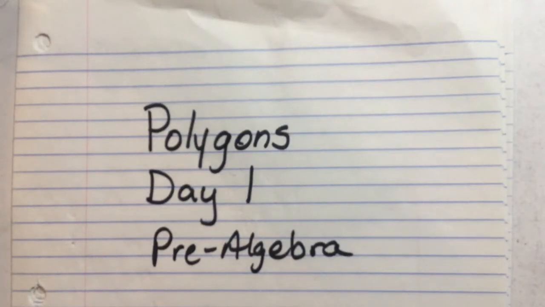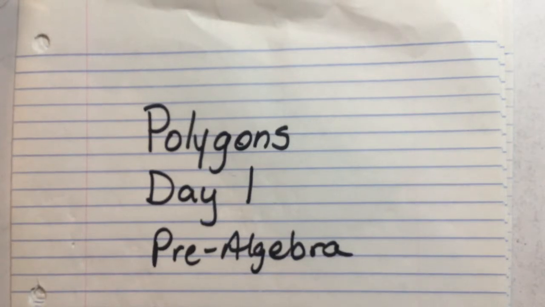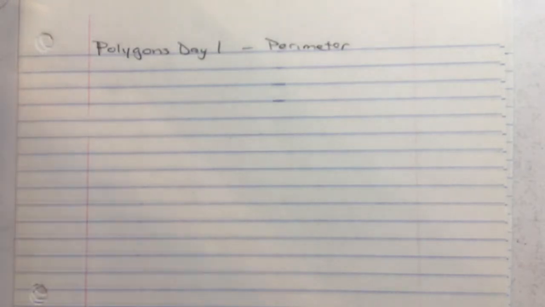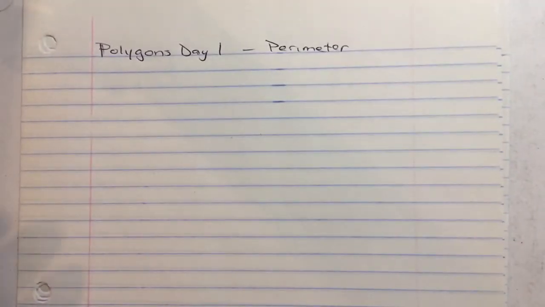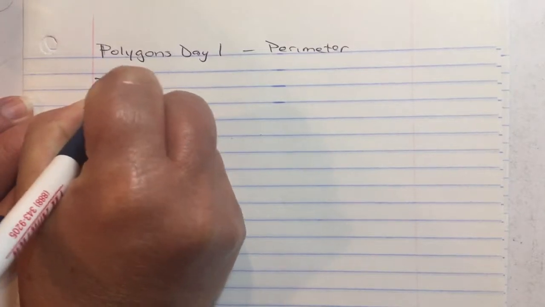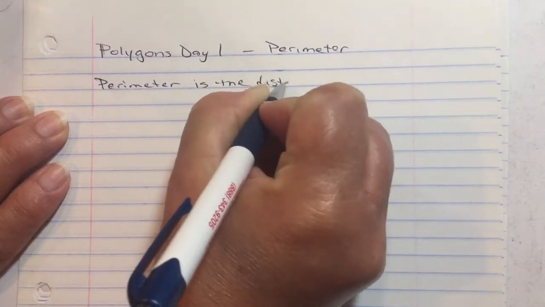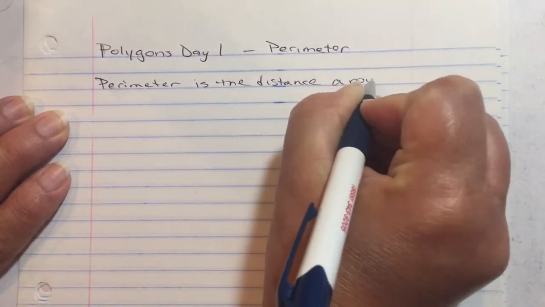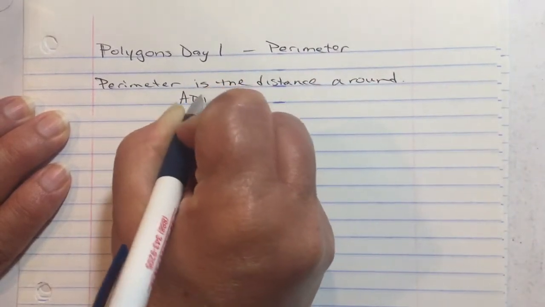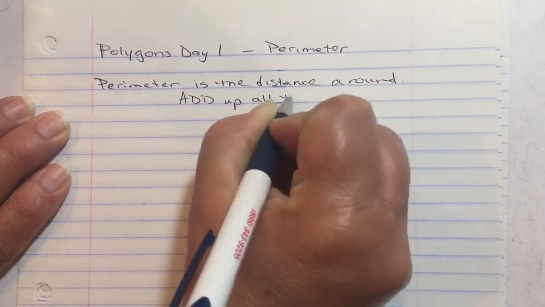All right, we're ready to begin our next unit on polygons. The first part of this unit will be review and seem very easy. So for today, for day one, if you will take notes with me, we're going to take notes on perimeter. Think about, as you write the title, what perimeter is, and let's write it down. Perimeter is the distance around. Remember, you've learned that as add up all the sides.